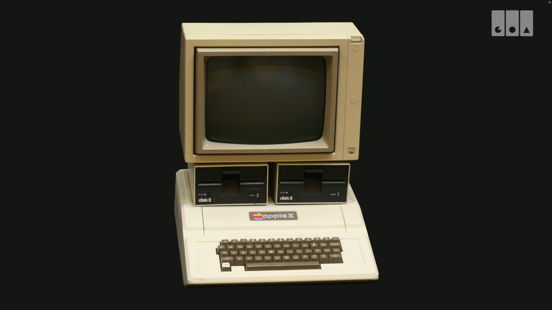This next slide here shows you an Apple II computer. This is the first mass-produced consumer computer from Apple Computers. This was built in the garage of Steve Jobs and Steve Wozniak. And I wrote my very first computer program on this computer in grade 7.